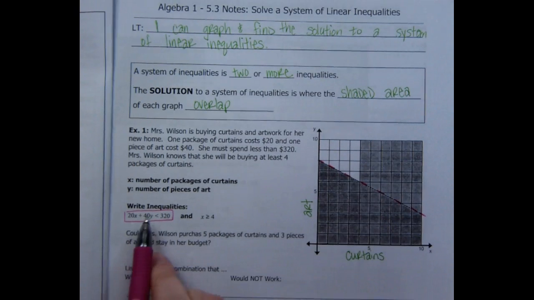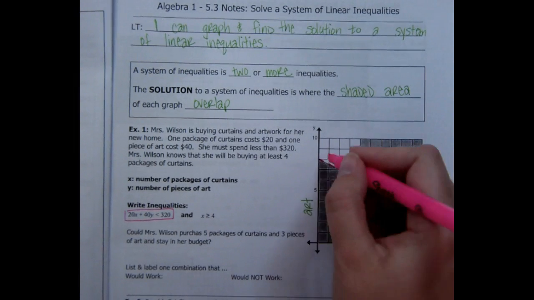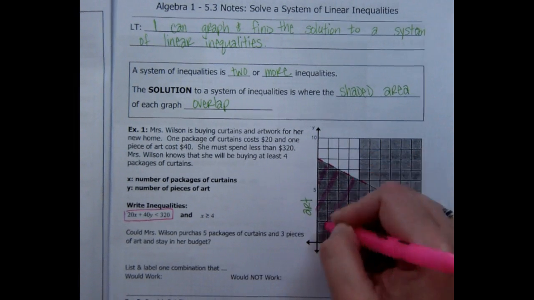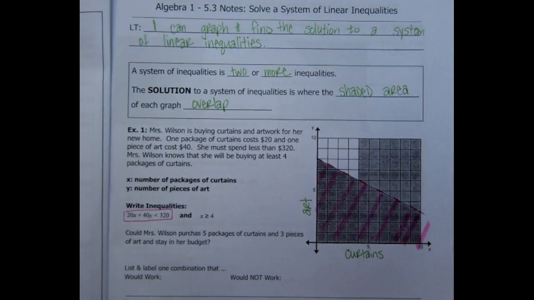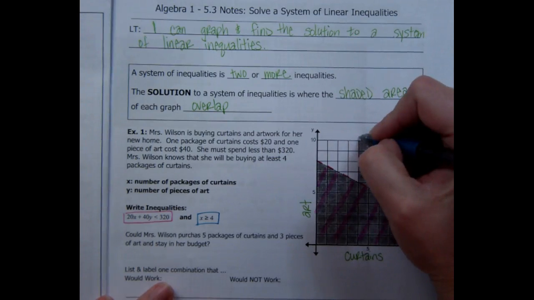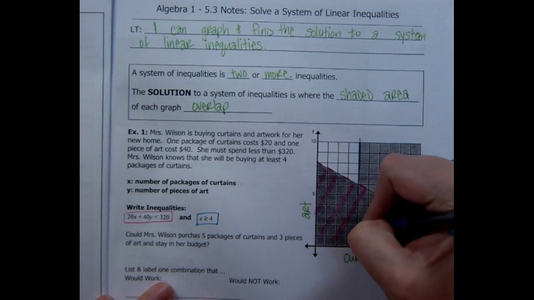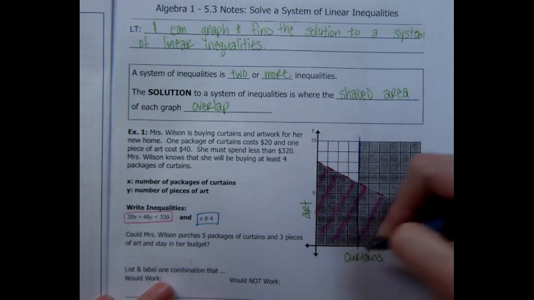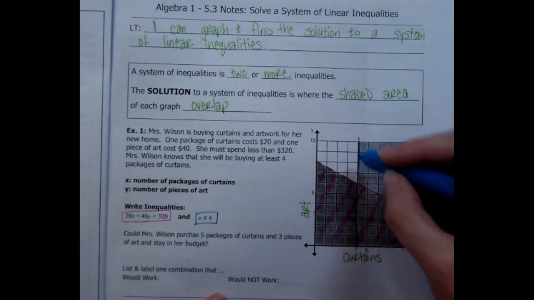It's a dashed line because there's no equal to here. And then it is shaded on this side. I'm just going to add a little bit of color so we can see it a little better. Okay, and then our second inequality, X is greater than or equal to 4, is a solid line right here. And greater than is shaded this way.